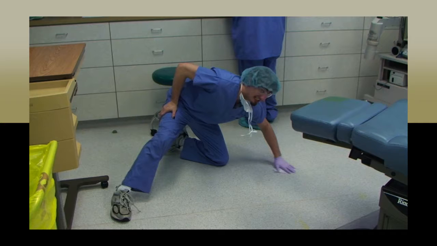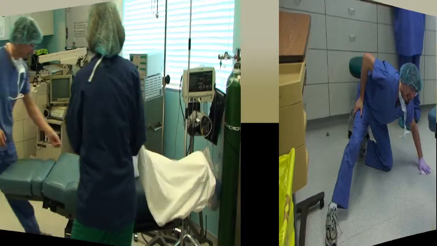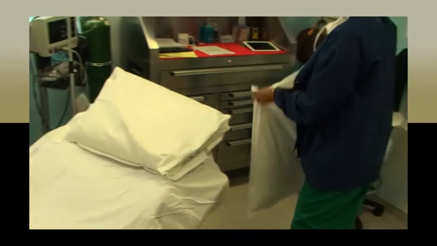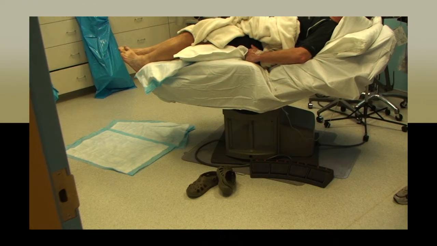When the room has been cleaned, you will then place a clean sheet on the OR table and clean pillowcases on each of the 3 pillows. 3 large chucks will then be utilized, 1 at the foot of the table itself and 2 just below the foot of the table on the floor, so as to pick up any drainage that may occur during the procedure.